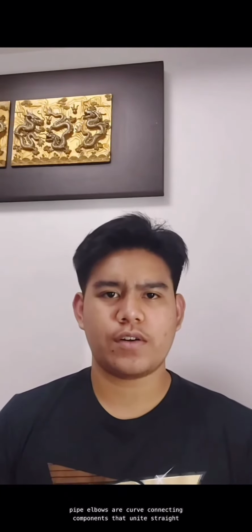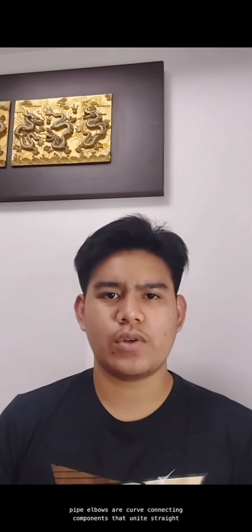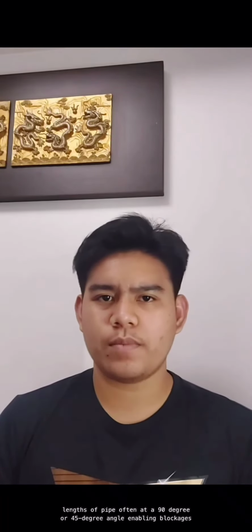Pipe elbows are curved connecting components that unite straight lengths of pipe, often at a 90-degree or 45-degree angle, enabling blockages to be eliminated in plumbing, ventilation, welding, and automotive applications.